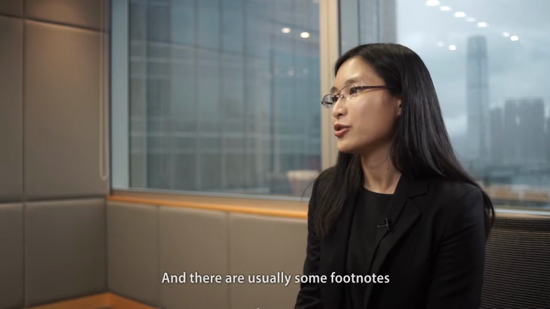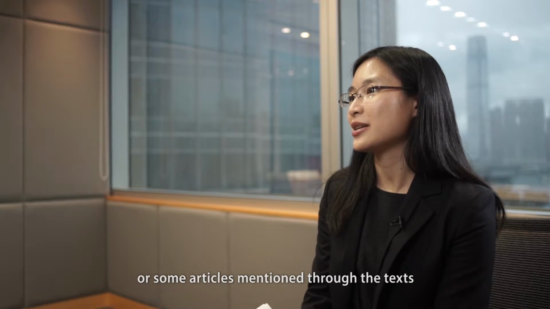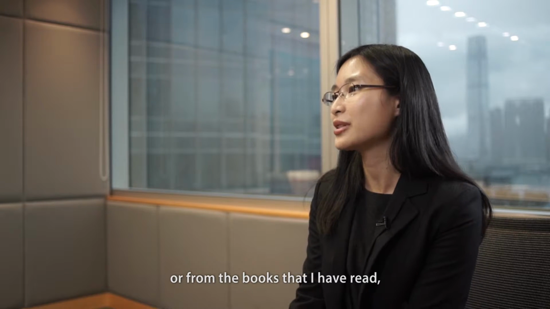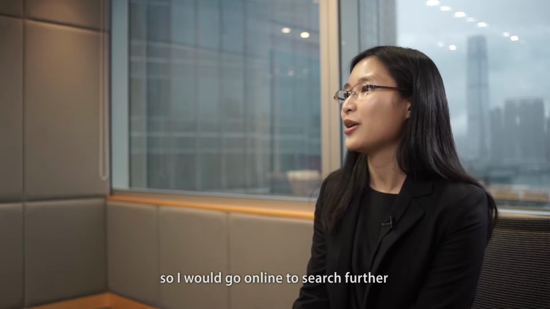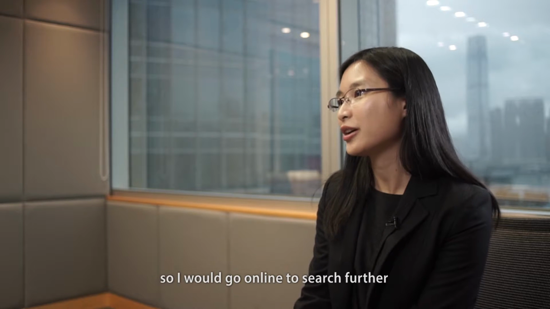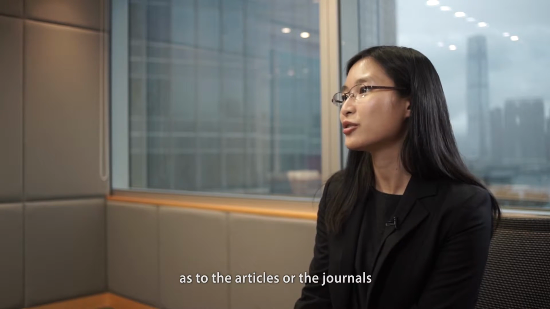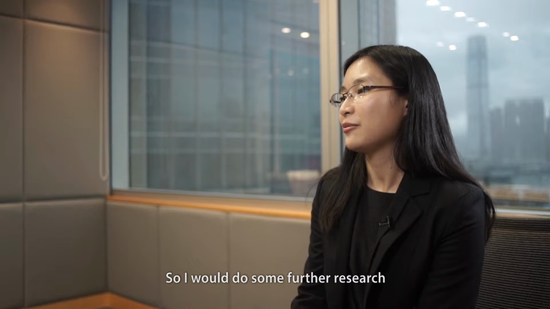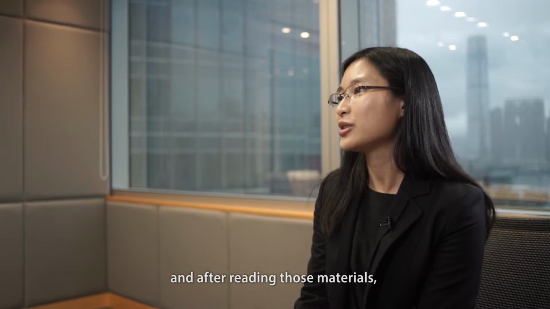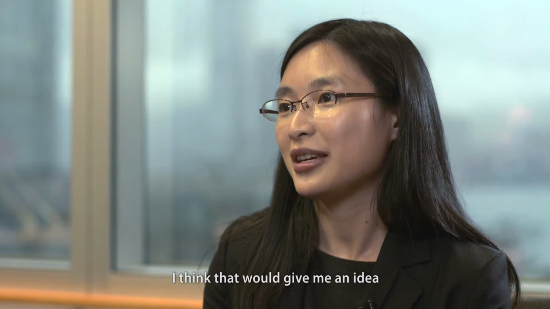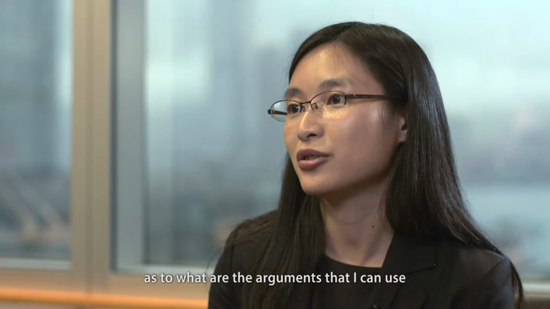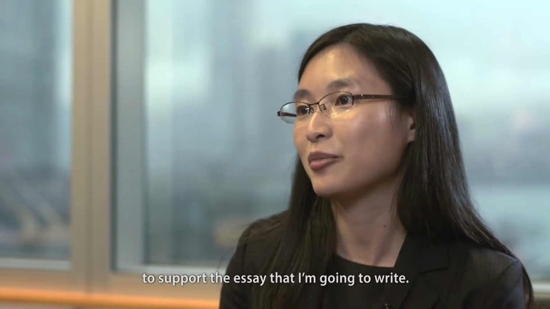And there are usually some footnotes or some articles mentioned through the text or from the books that I have read. So I would go online to search further for the articles or journals that are mentioned therein. I would do some further research, and after reading those materials, I think that would give me an idea as to what arguments I can use to support the essay that I'm going to write.